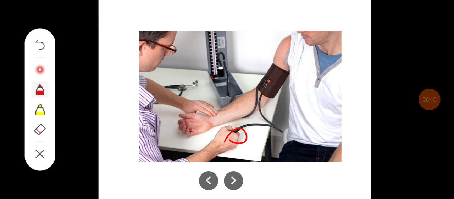Then you increase the arm cuff pressure by another 20 to 30 mm Hg. Then start unscrewing the air pump, and at a point the pulse reappears, and that point is the systolic blood pressure.